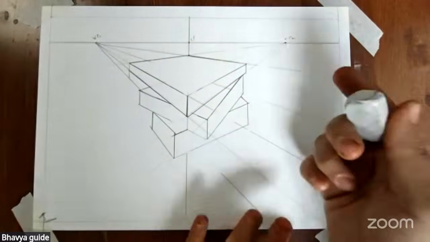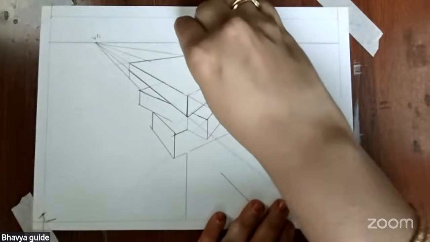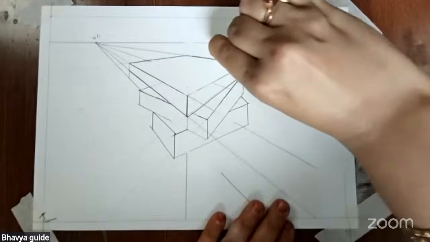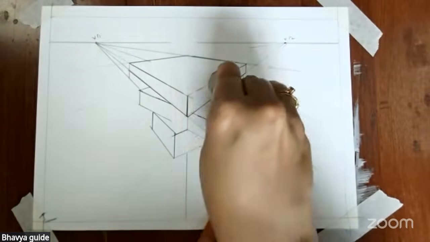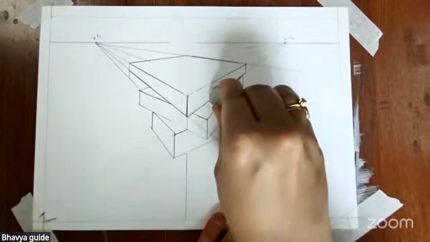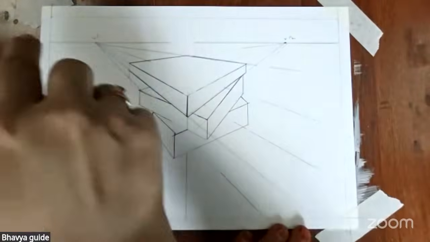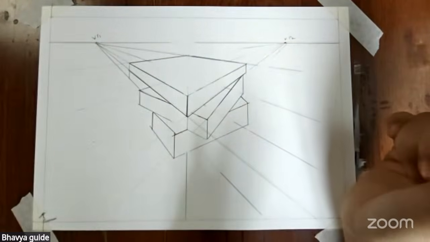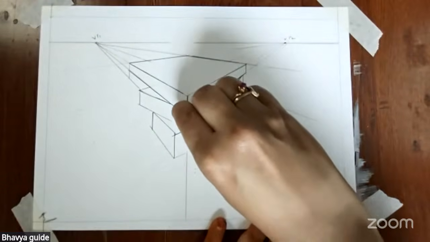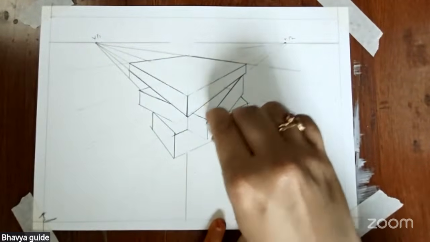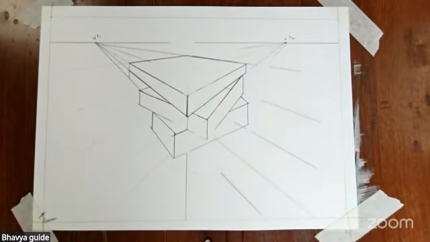Okay. I have drawn the lines very dark, so for that reason I am using a brush. Now I will erase this line. Still we need to do a little more lining, so for that reason you need to keep these vanishing points. Only the intersection line you can erase. The Y-axis line, you can erase. So do it everywhere.